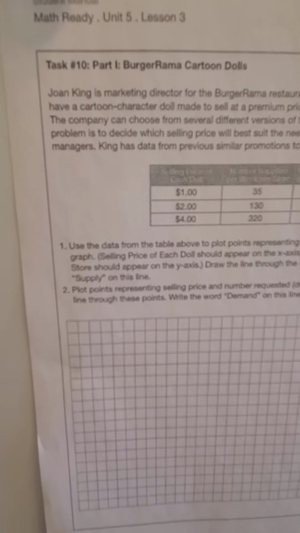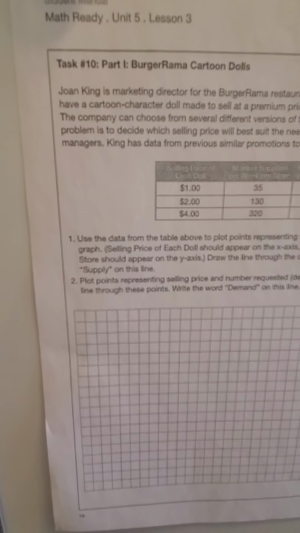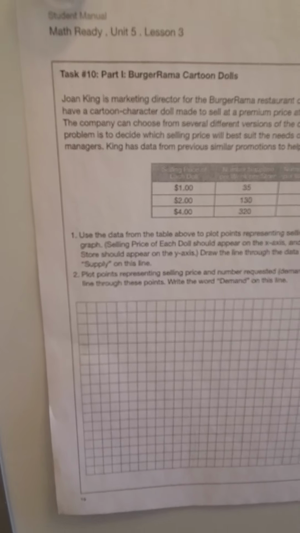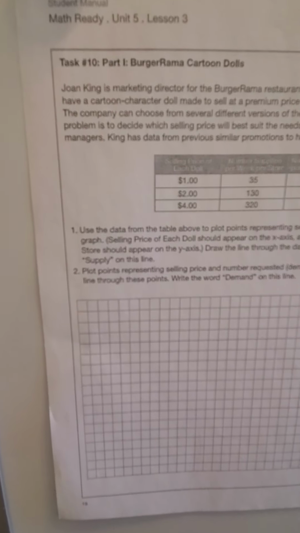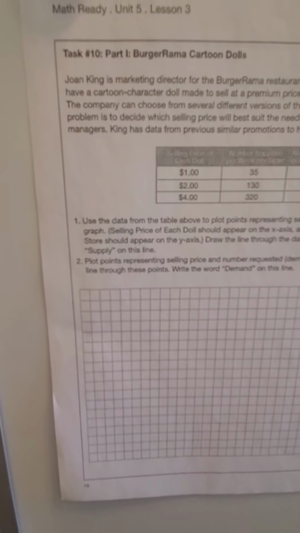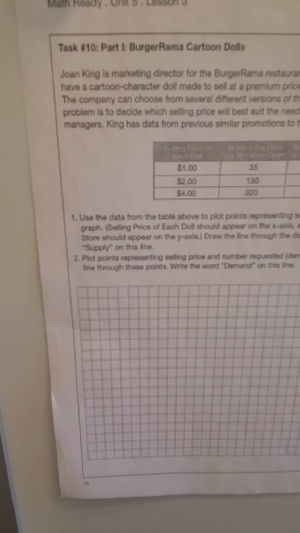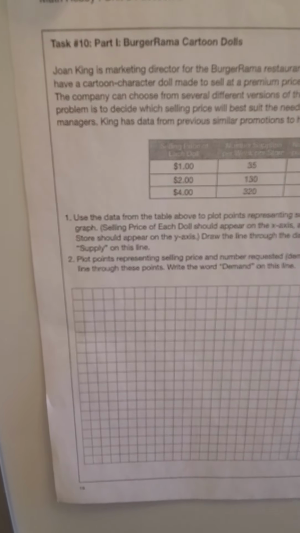All right, task number 10. There's a lot in this one. So I'm going to try to get through the first part of it, and then I'll do other videos to finish it up, okay? Probably take 2, 3, maybe 4 videos. I try not to make them too long till you zone out.